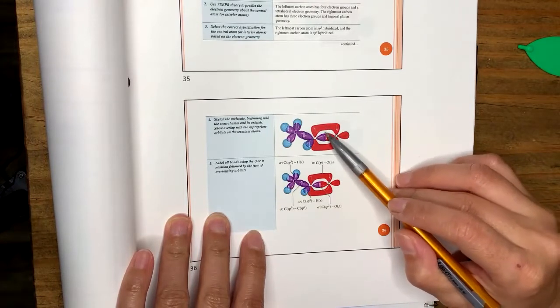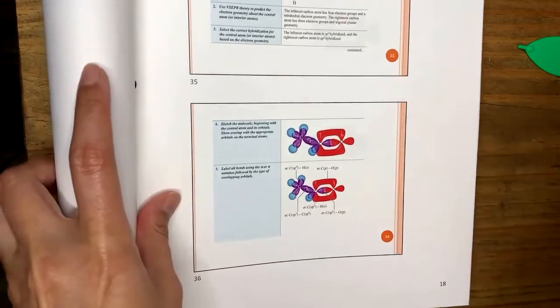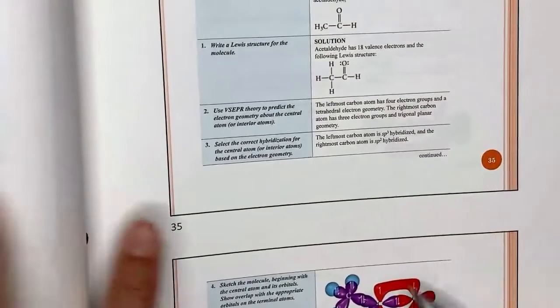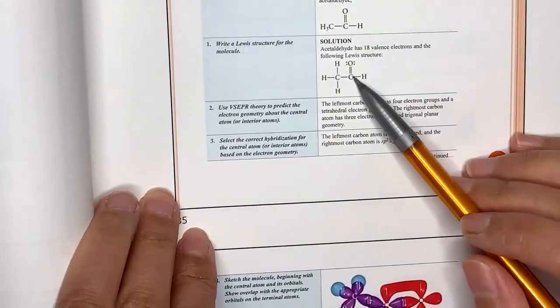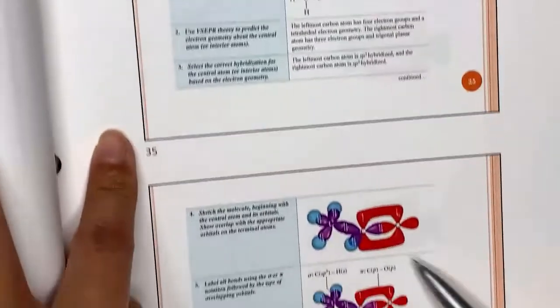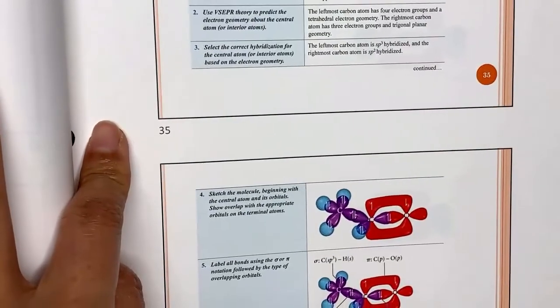Because the pi bond comes with a sigma and pi. This here is a double bond. See how the C and O here, that's my double bond right there. That's how you would represent it.